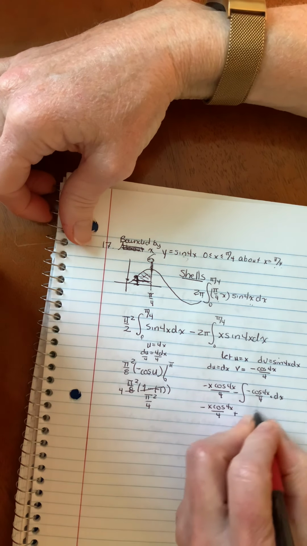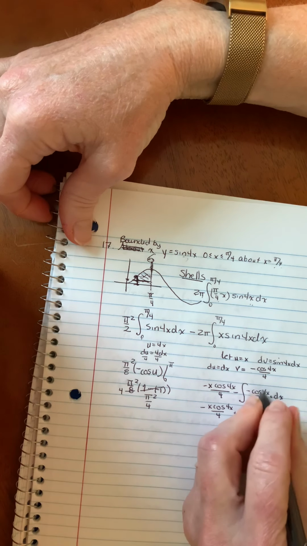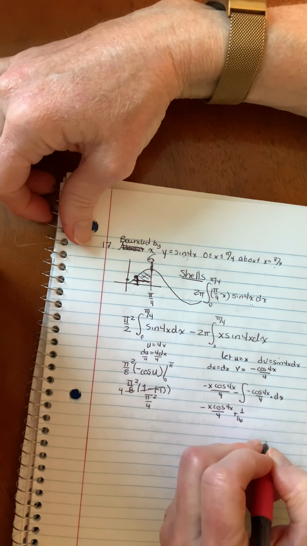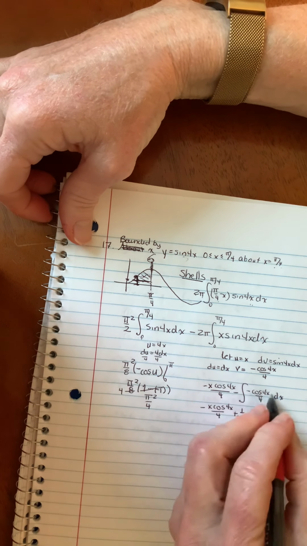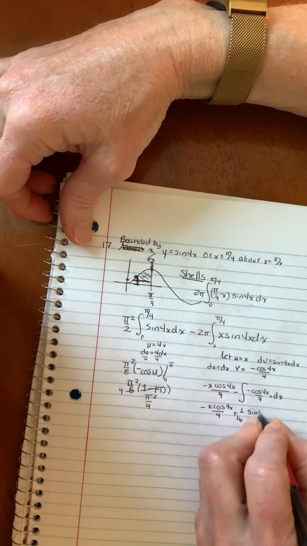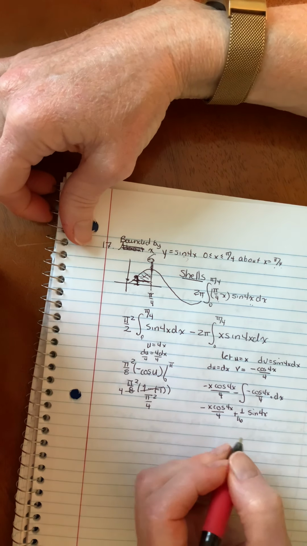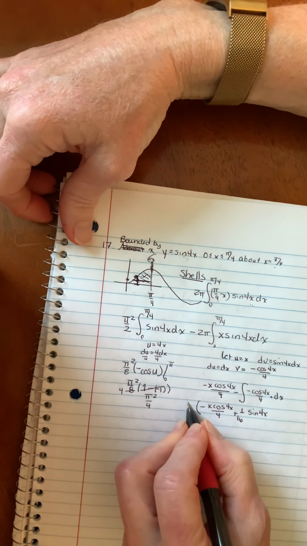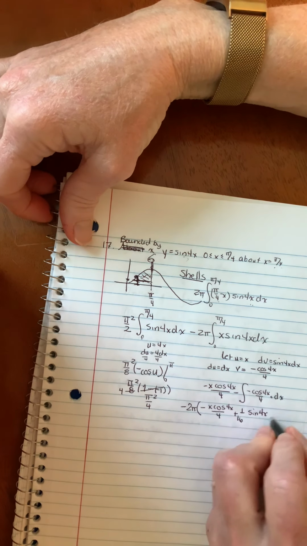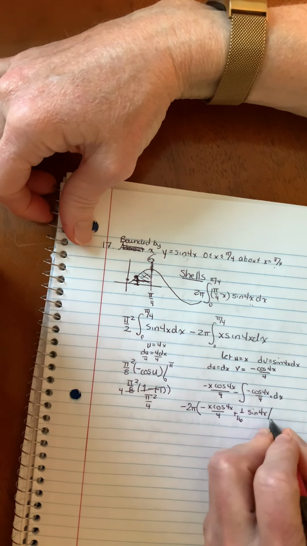and then I've got a 1/4 here. I'm actually going to have another 4 that I divide by, so it's going to be 1/16. Do that by substitution. Okay. Integral of cosine is sine, so sine 4x. Okay. Now, put 2 pi here, got a minus. So, got to go from 0 to pi over 4.